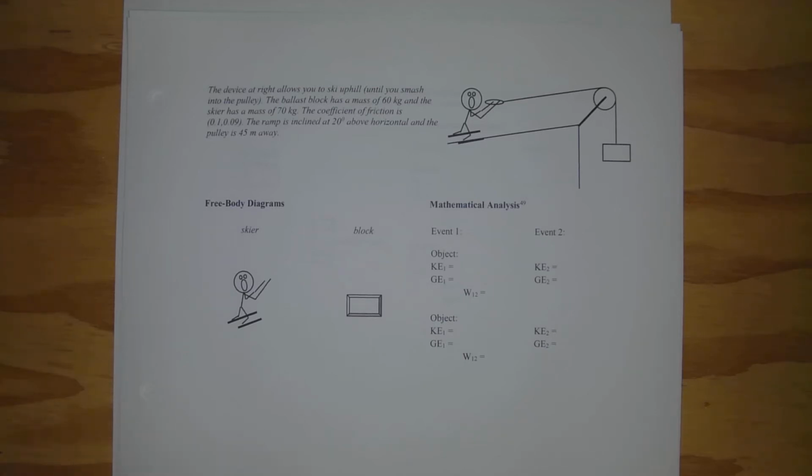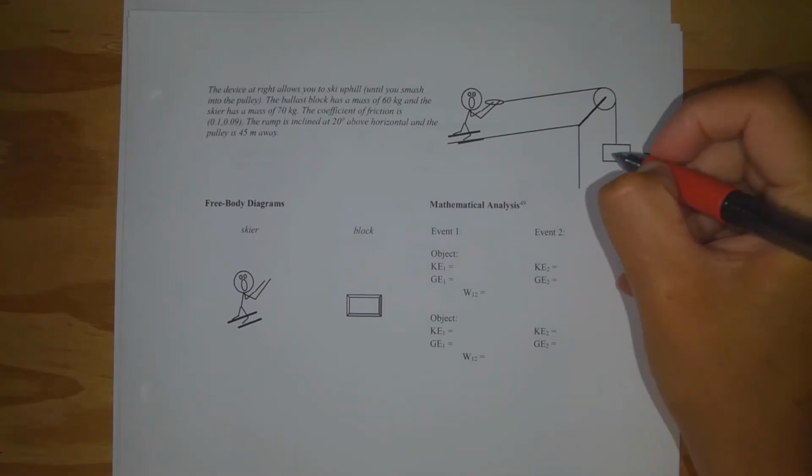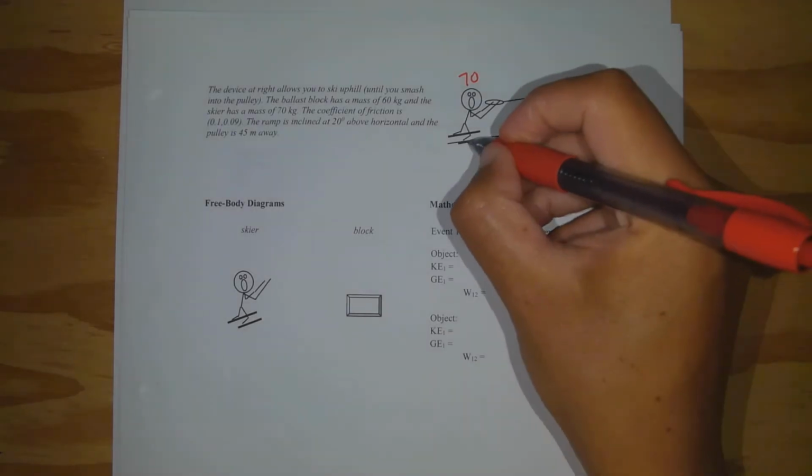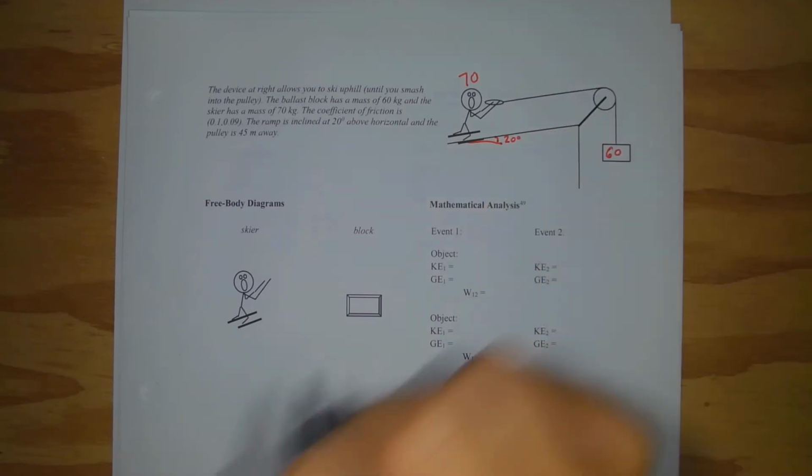The device at right allows you to ski uphill until you smash into the pulley. The ballast block has a mass of 60 kilograms, and the skier has a mass of 70 kilograms. The coefficient of friction is 0.1 for static, 0.09 for kinetic. The ramp is inclined at 20 degrees above horizontal, and the pulley is 45 meters away.